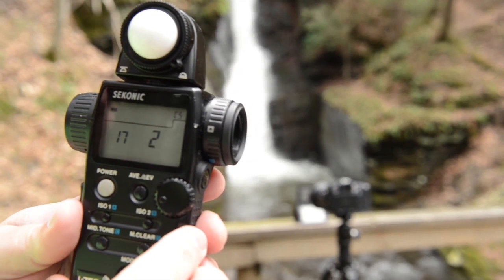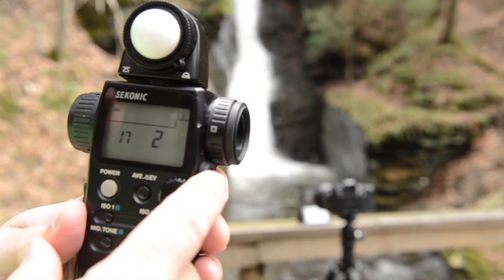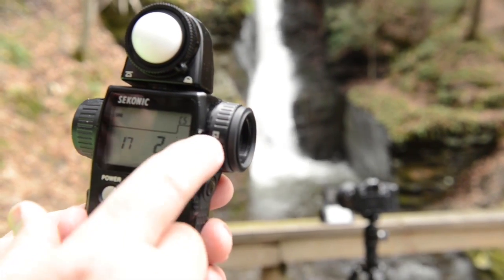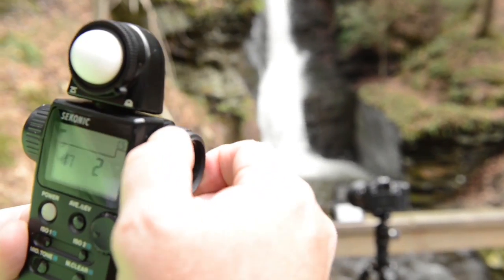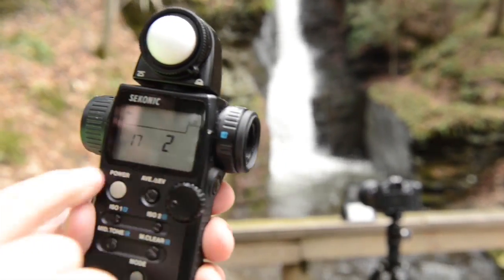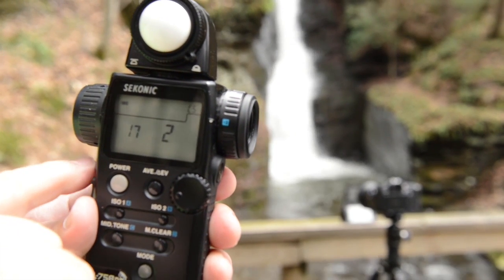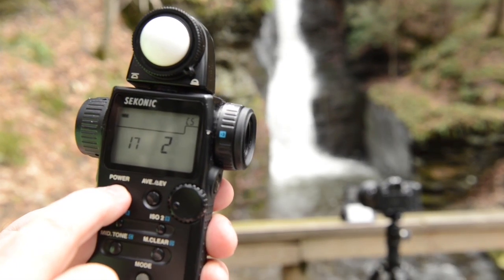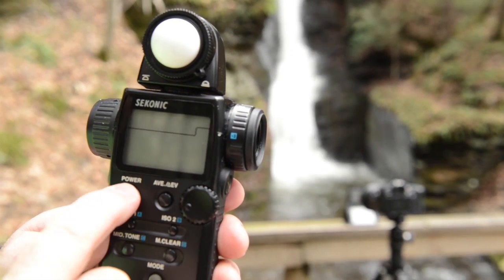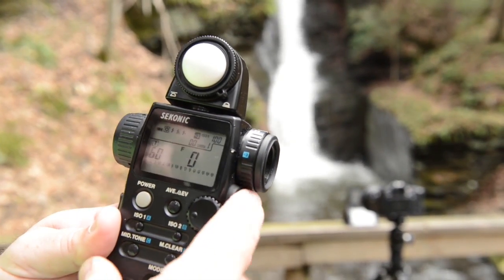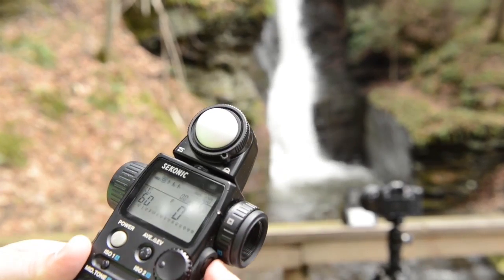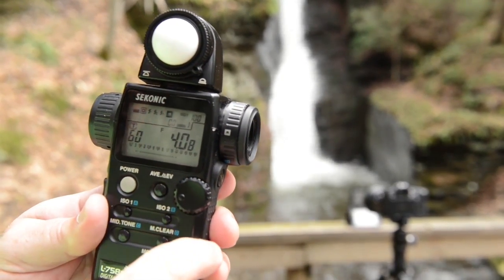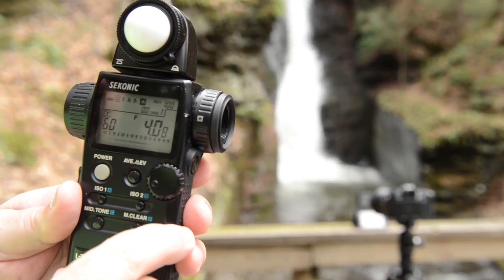What this does is it automatically switches the memory and the measurement button depending on if we're on the incident or spot meter. I find that when I have the meter switched for spot metering, which is this right here, it's easier to take the measurement using this button because you're kind of holding it like a trigger. So 17.2, power off, power back on, and now when we take a reading, let me go back to incident, we take a reading here, you can see now we're in tenths.